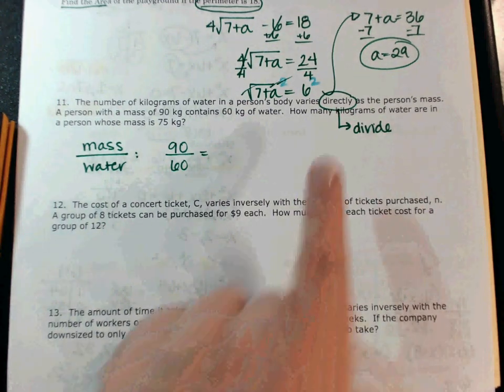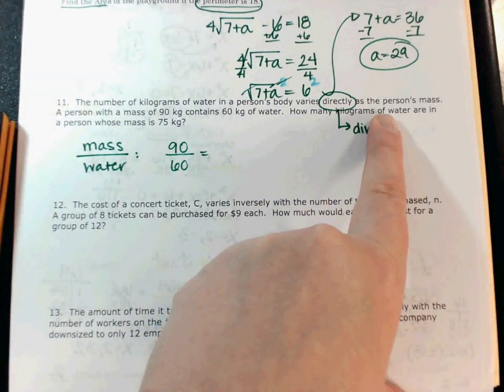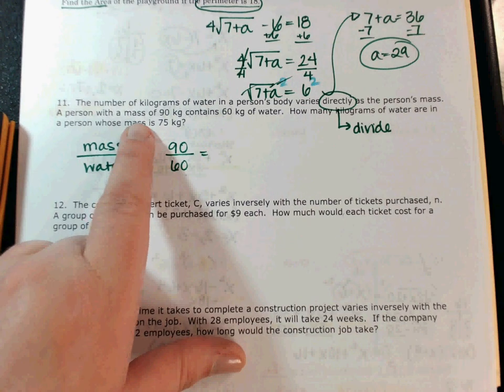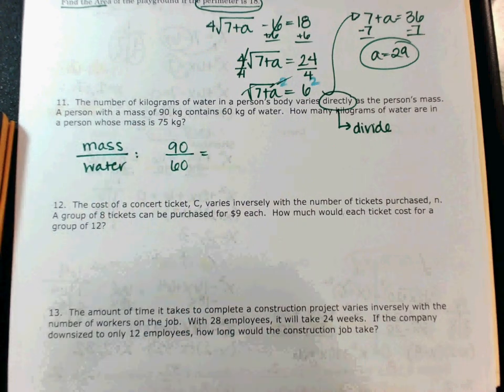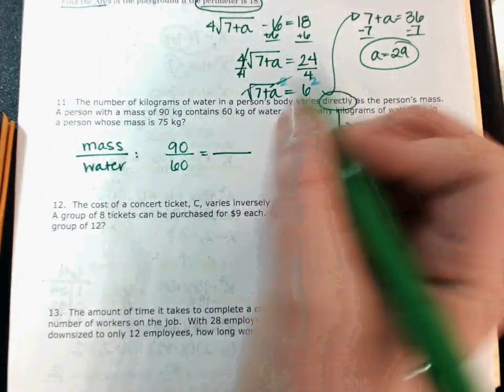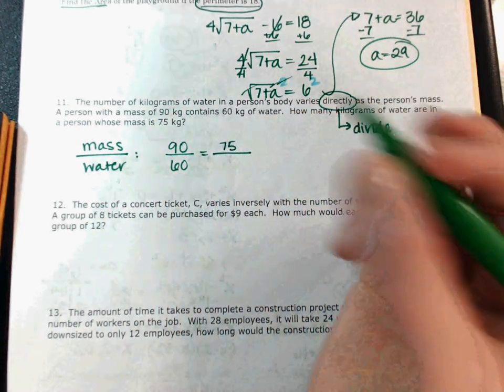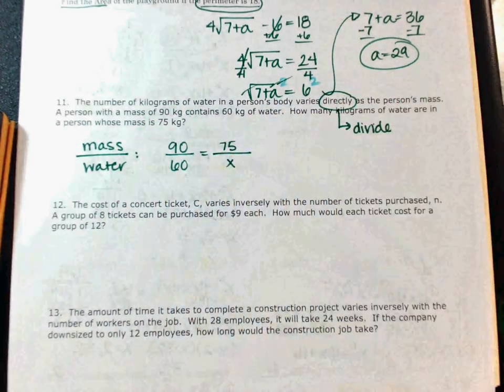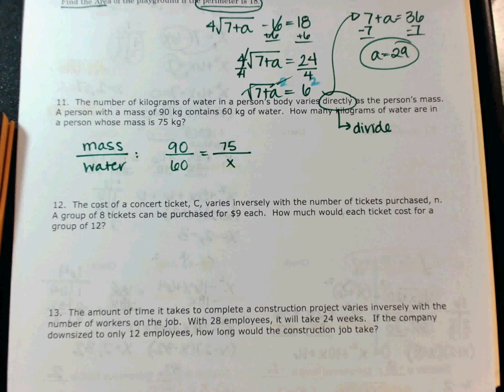Then it says, how many kilograms of water are in a person whose mass is 75? Where do I put 75, top or bottom? It's their mass, so it goes on top. What do I put on the bottom? X. Or if you want to use W for water, that's fine.